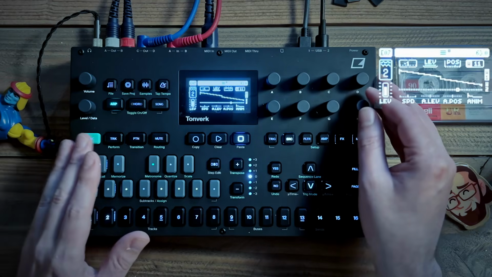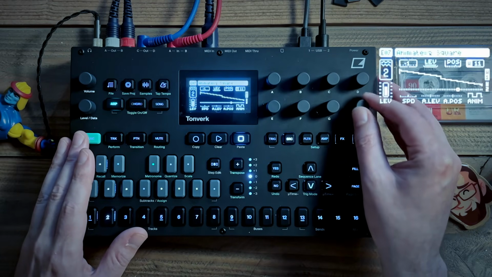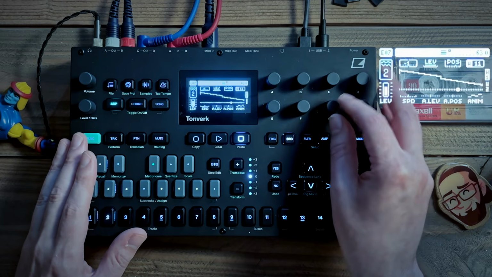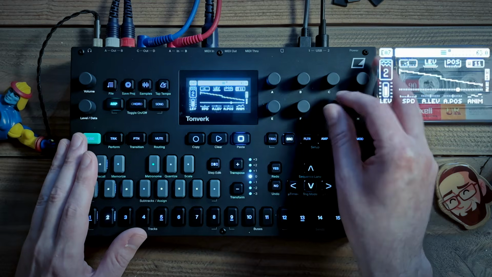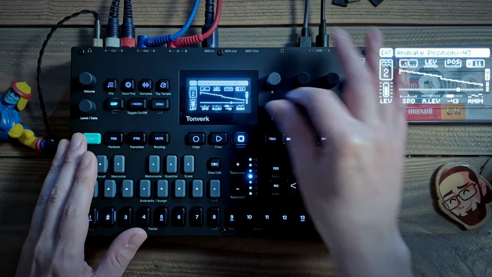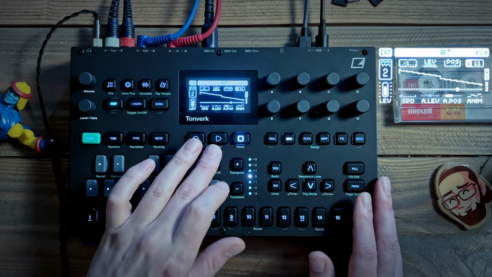Now, the fun part with this, because we're using this wavetable, what we could potentially do is add a random modifier and then maybe set the position to minus with a very low speed. So now every note is like a different waveform.